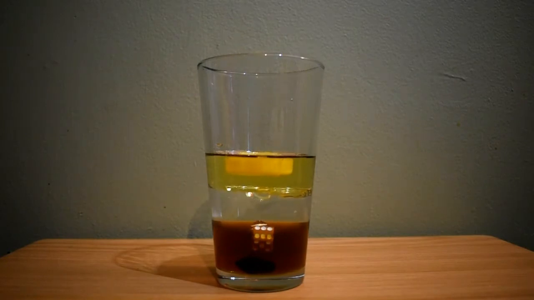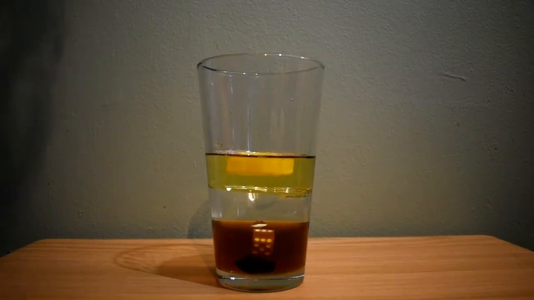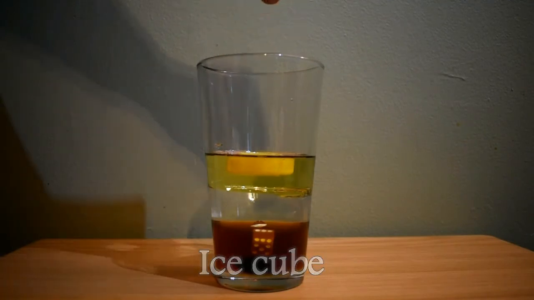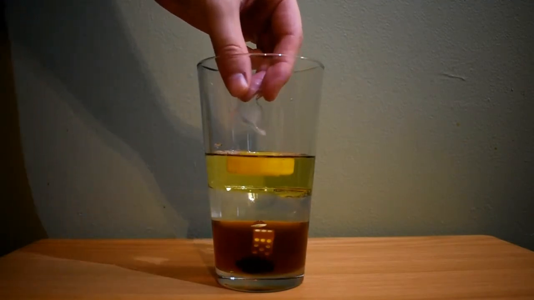Discuss the outcome of the experiment. Where did the water go? Make sure your child is observing that the water is sitting on top of the honey and not mixing in with it. Let's go back to the discussion of the experimental procedure.